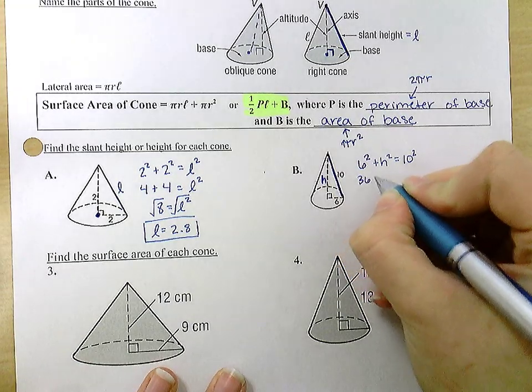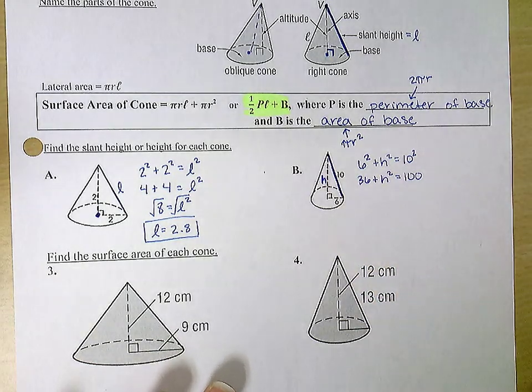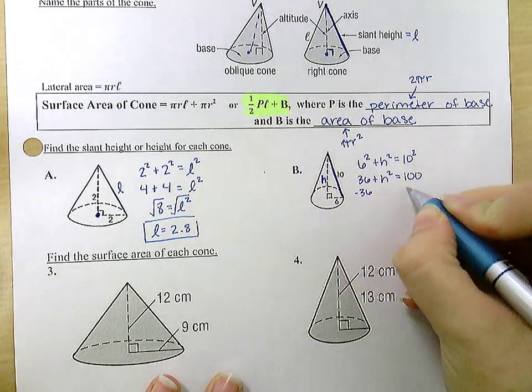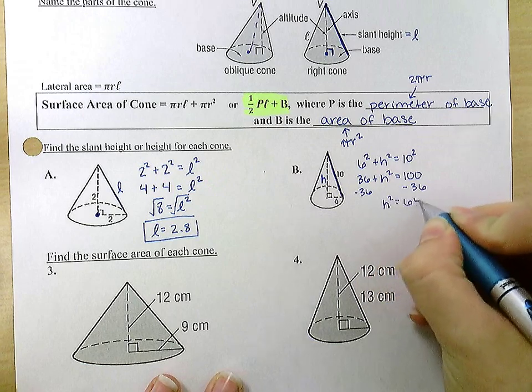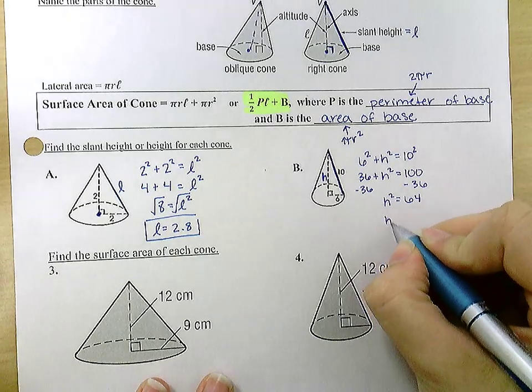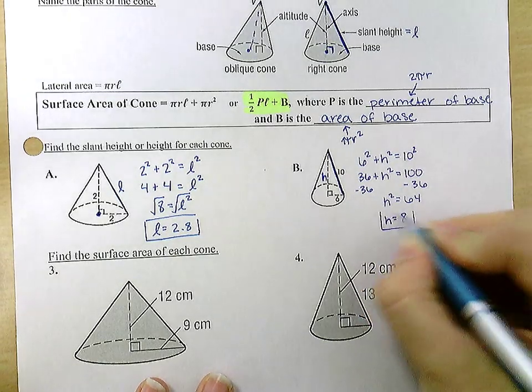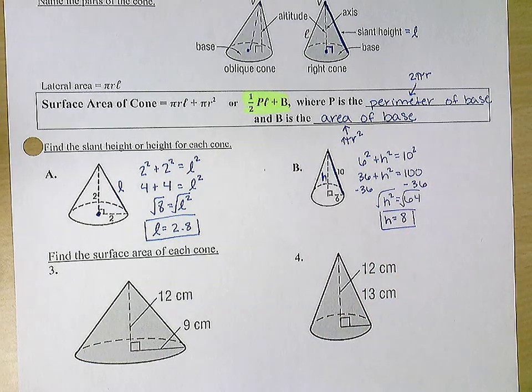So we end up with 36 plus h squared equals 100. Subtract 36 from both sides of your equation. h squared is equal to 64. Take the square root, and you end up getting h is equal to 8. Questions on that first section there?